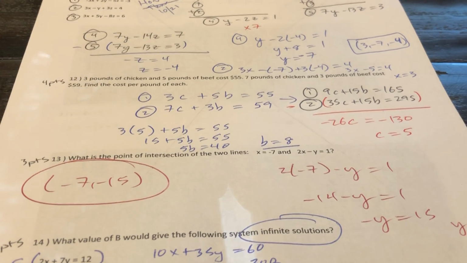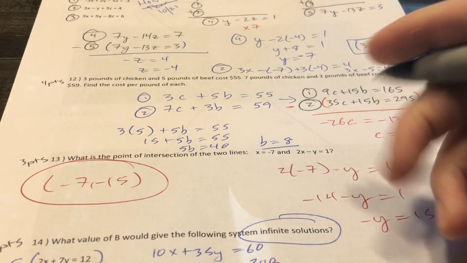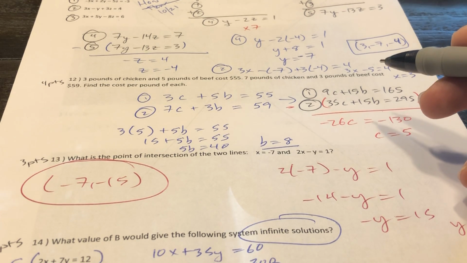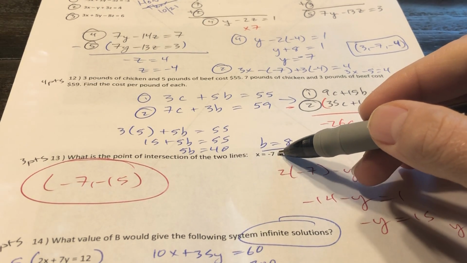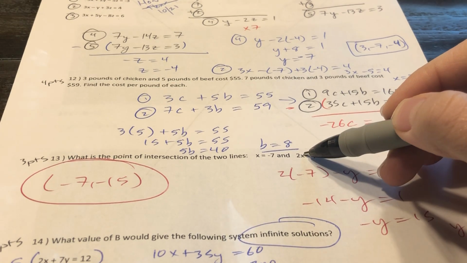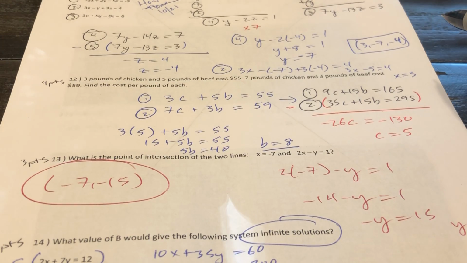Fantastic. All right. What is the point of intersection of the two lines? Folks, I know this is worded differently. Sometimes the ACT asks you some really easy questions that are worded in a way that I don't use, and we just like, oh, I've got no idea. This couldn't be easier. I literally have given you an answer for x. Just plug that answer in for x and figure out what y is. The intersection is a negative 7, negative 15.